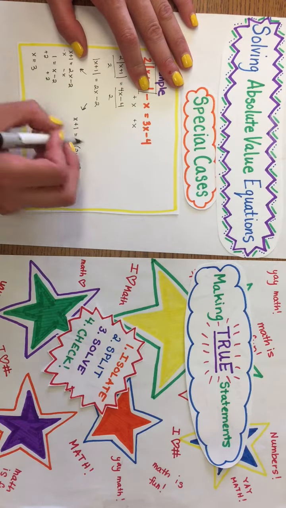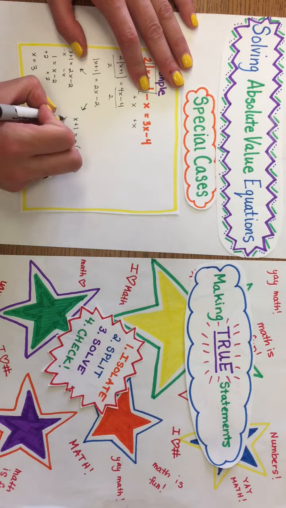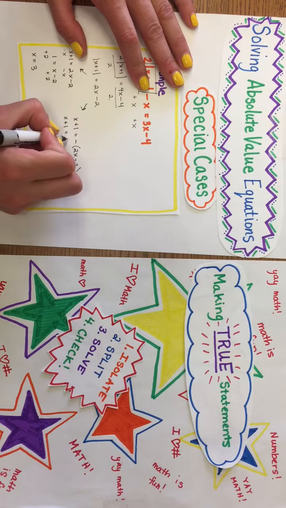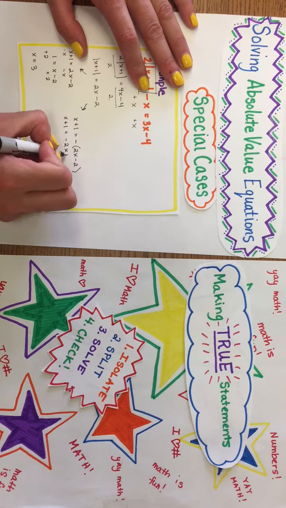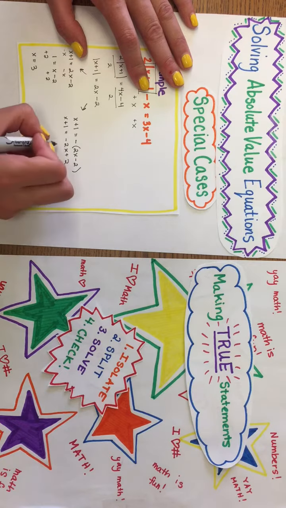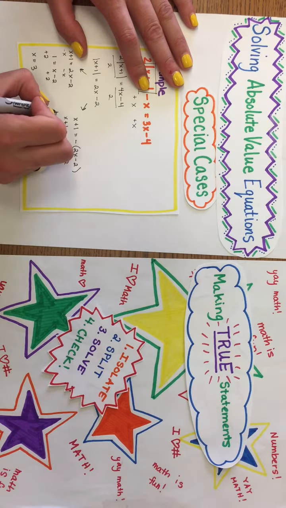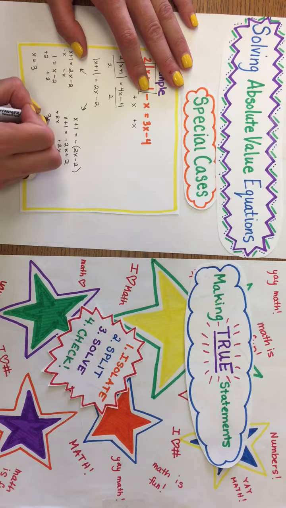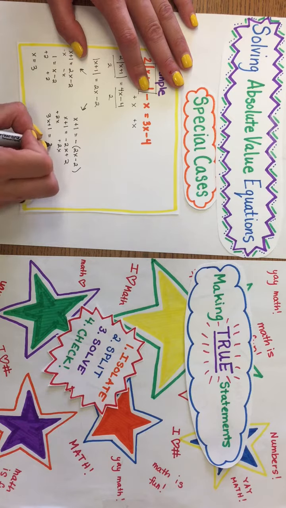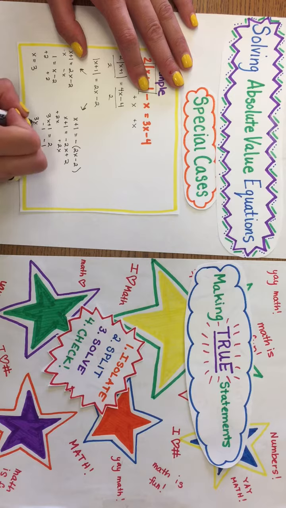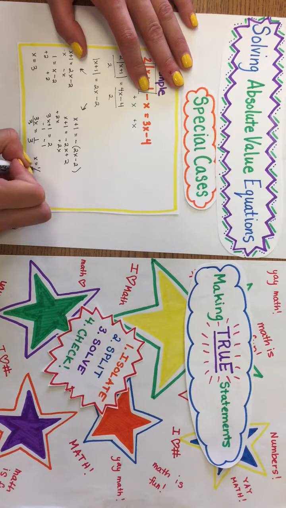When I work with this one, I first want to distribute that negative in, so I get x plus 1 is equal to negative 2x plus 2. I will add 2x to each side, giving me 3x plus 1 is equal to 2. Subtract 1, 3x is equal to 1. Divide by 3, x is equal to 1/3.